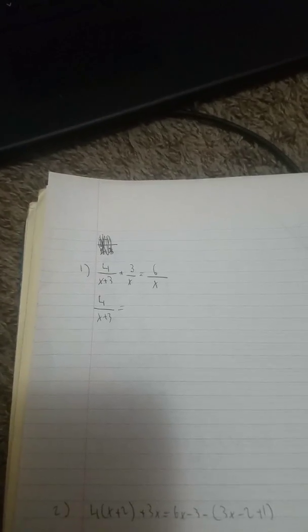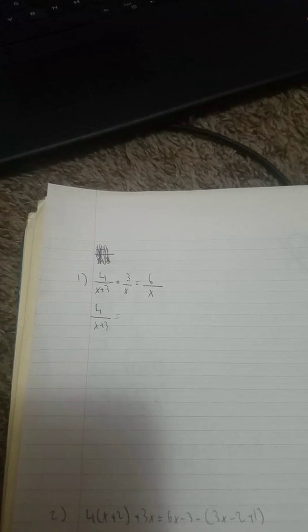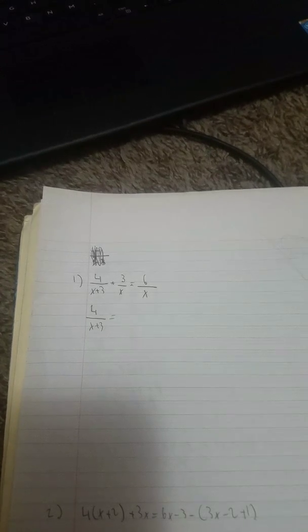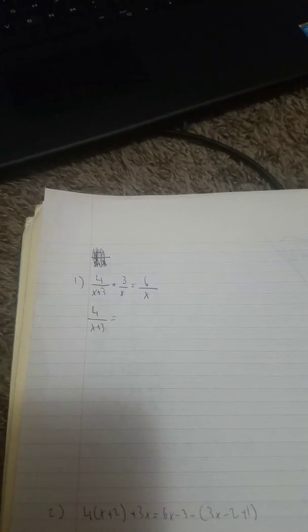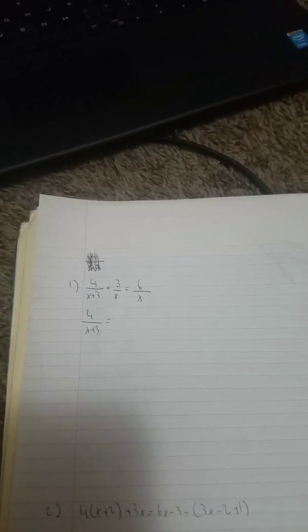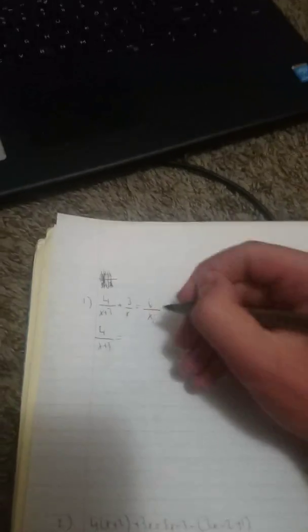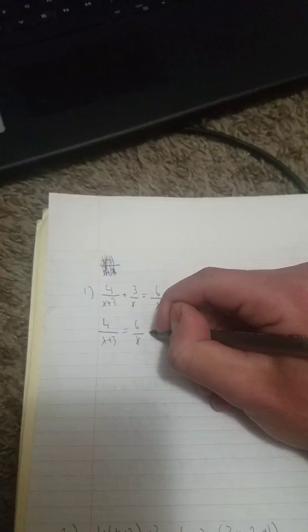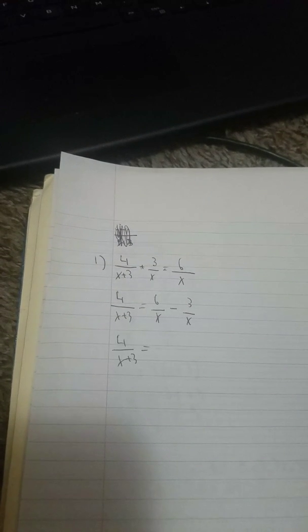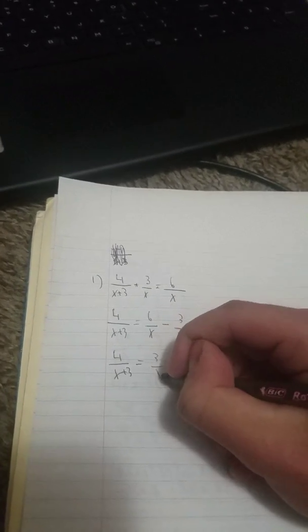Now the very important thing here is when we're moving a number, a fraction, a letter, or any type of value to the other side of the equal sign, we have to change the sign of the number or value. So if it's a positive, then it'll be a negative. And if it's a negative, then it'll be a positive. So in this case, 3 over x is positive, so it's going to be 6 over x minus 3 over x. And now we're going to rewrite it. So 4 over x plus 3 equals, and we're just going to subtract 6 over x minus 3 over x, so we're just going to get 3 over x.